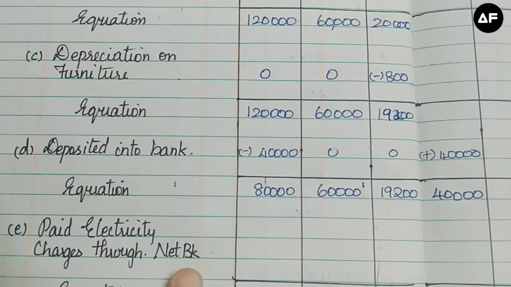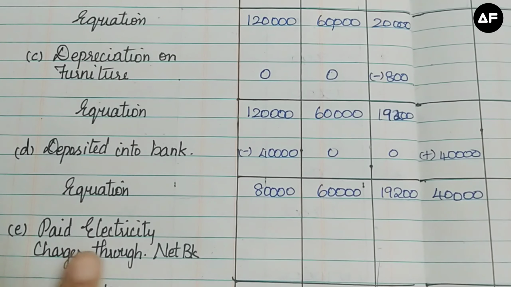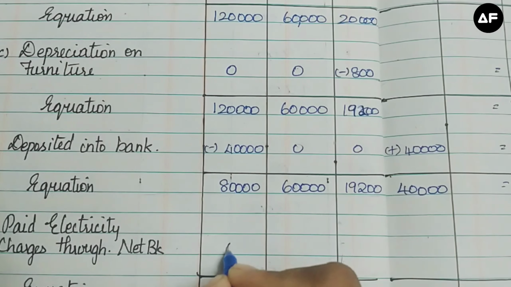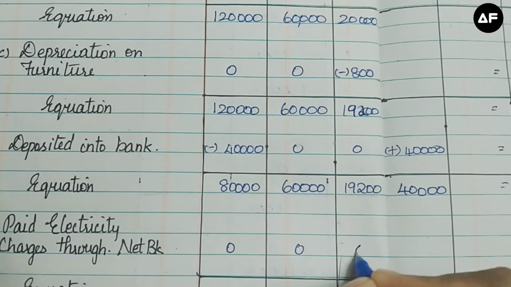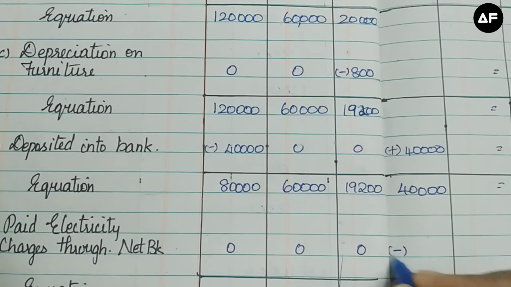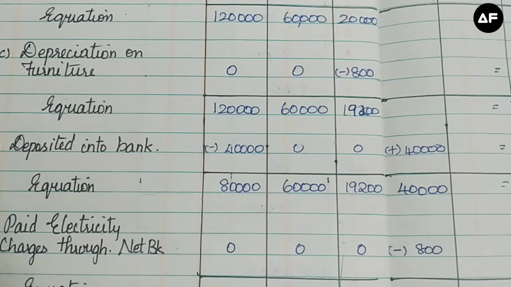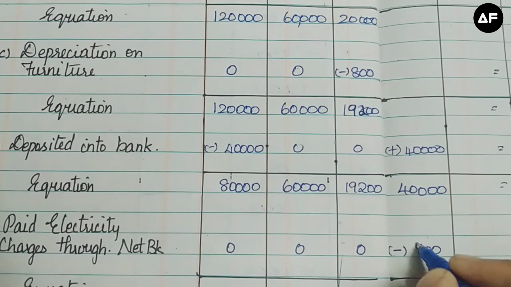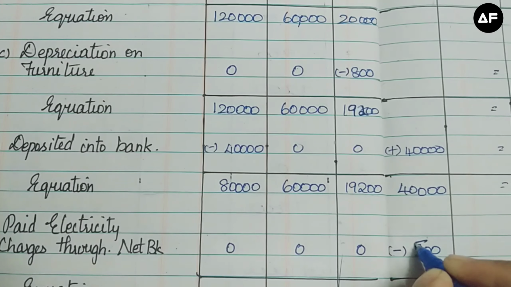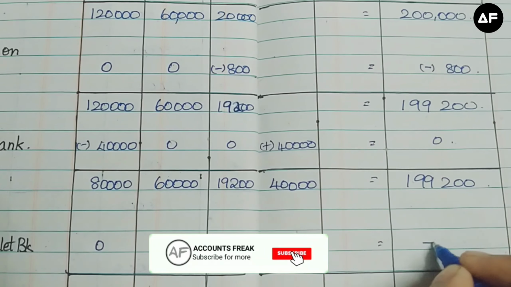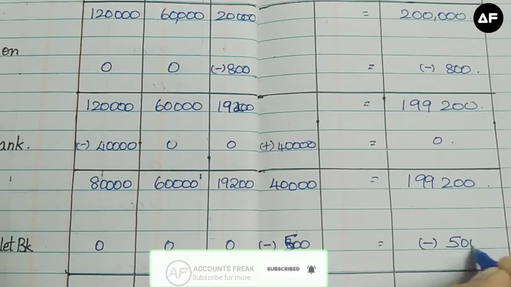When net banking is involved, I am paying through bank, and this electricity charge is not an asset, but we are going to show that as an expense. So we are going to subtract it from the capital. I do not have anything to do with cash, stock or furniture. I'm going to subtract 500 rupees of electricity charges from bank and 500 rupees as an expense from my capital.